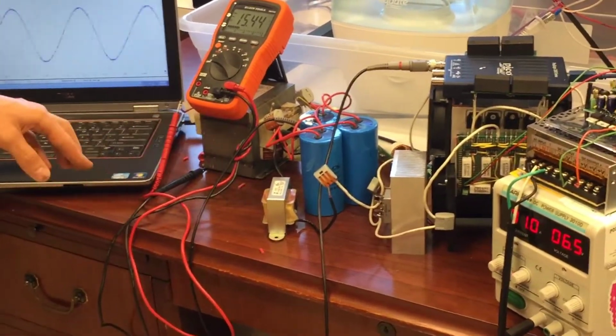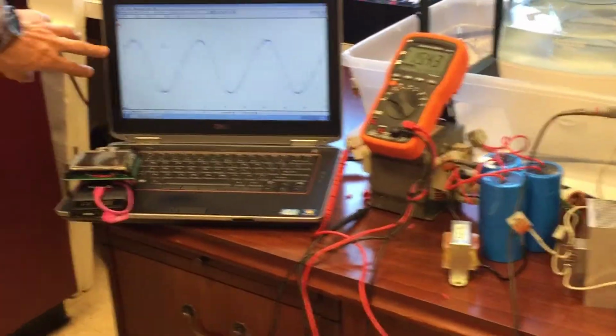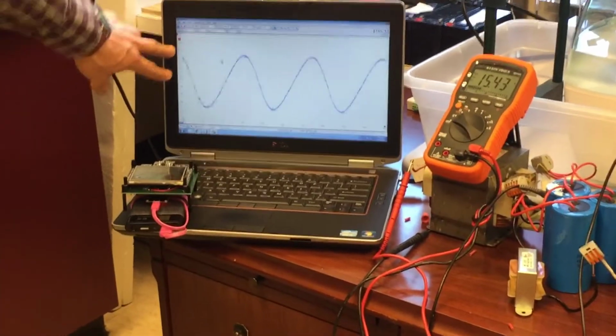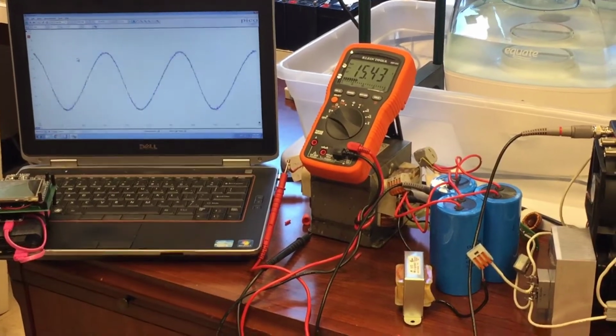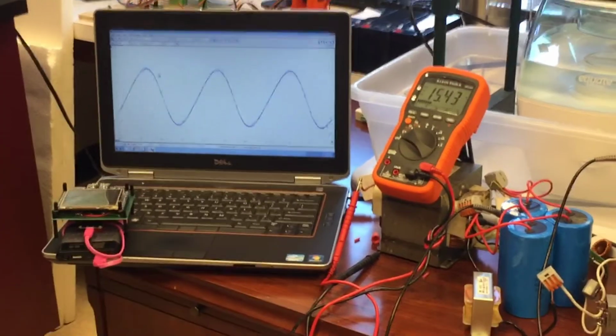Right now we're stepping up about 1 volt, 1.2 volts up to 15 volts. We're just doing it at low voltage for demonstration purposes.